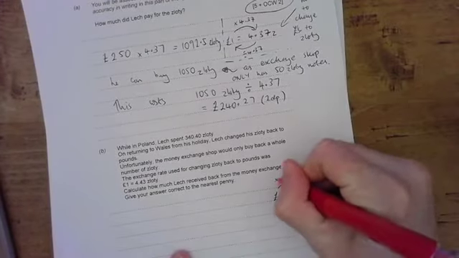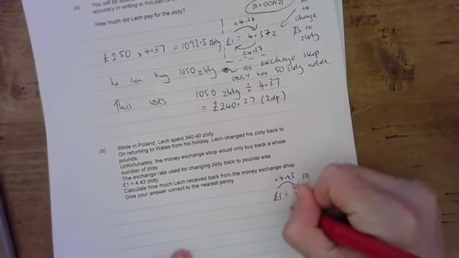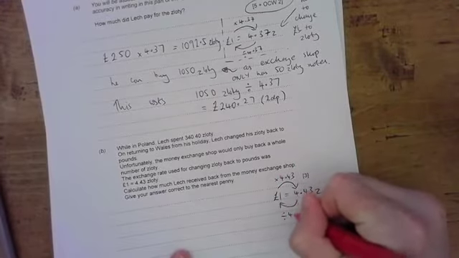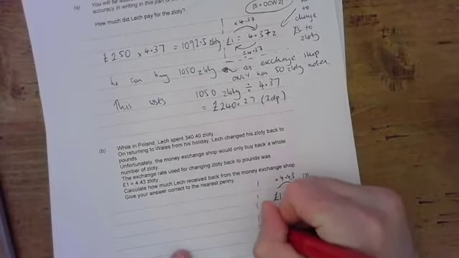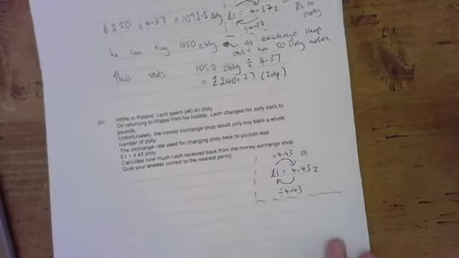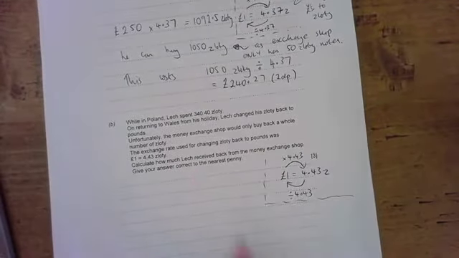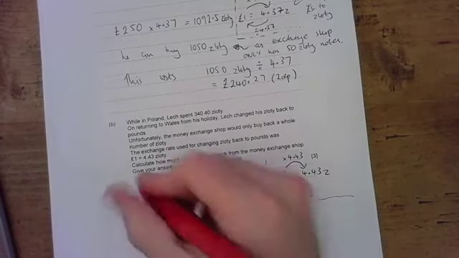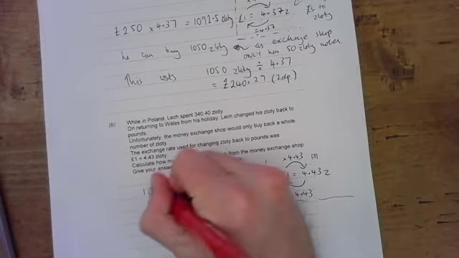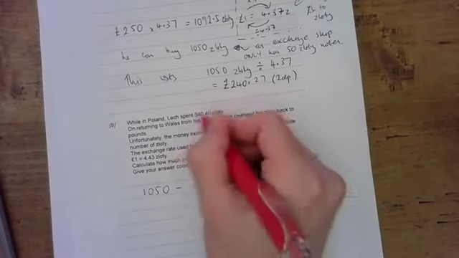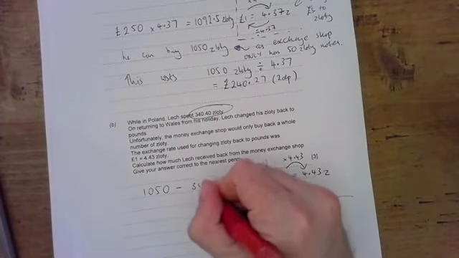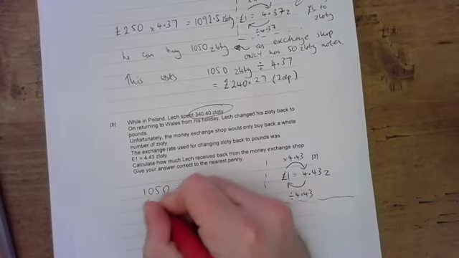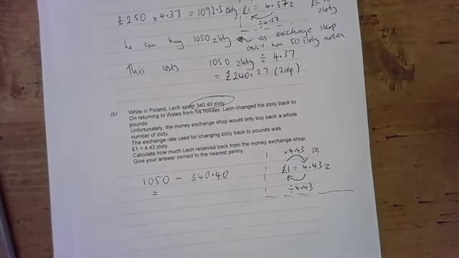That's going to be times by 4.43 to change pounds into zloty, and divide by 4.43 to turn it back. Now this bit isn't on the worksheet, so I don't need to go and explain what I'm doing there. Unfortunately, we got to that bit: calculate how much he received back. Well, we know he took away 1,050, didn't he? He's now spent 340.40. He's taken out way too many there. In real life, just be careful with that because you do actually get stung a bit by changing it back.